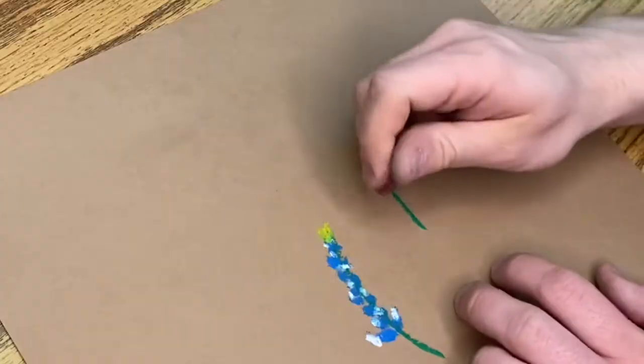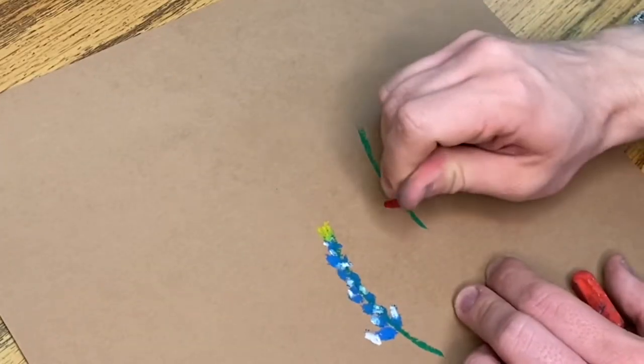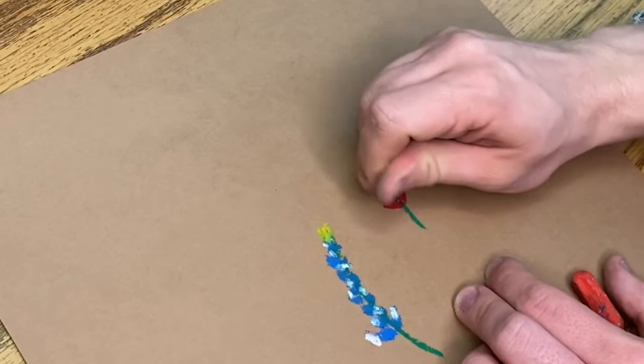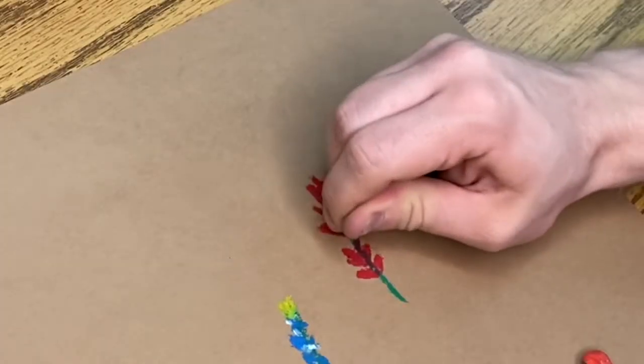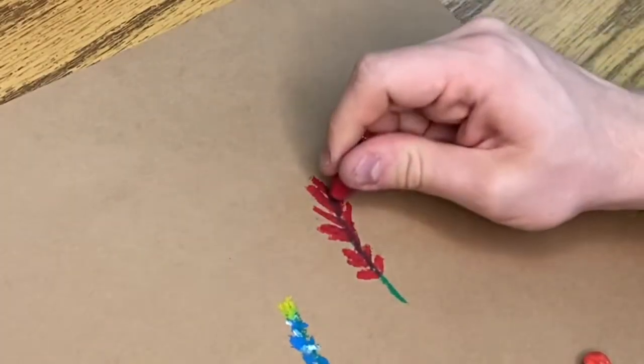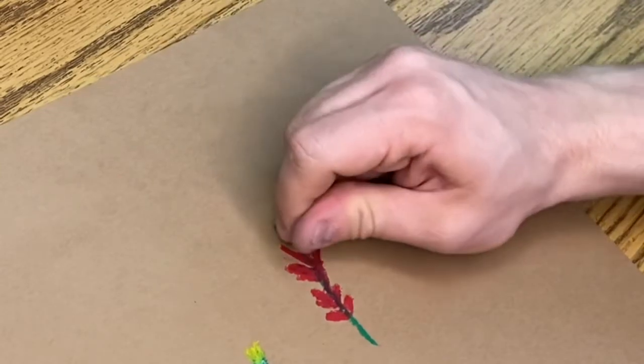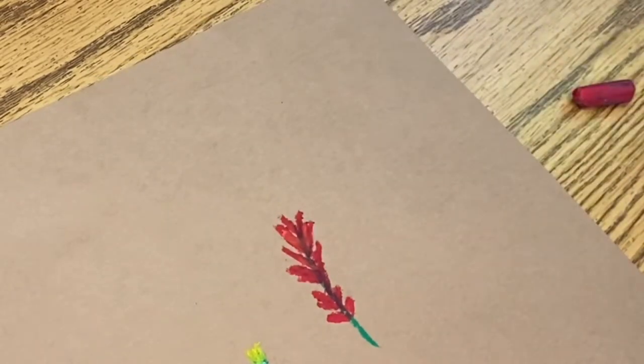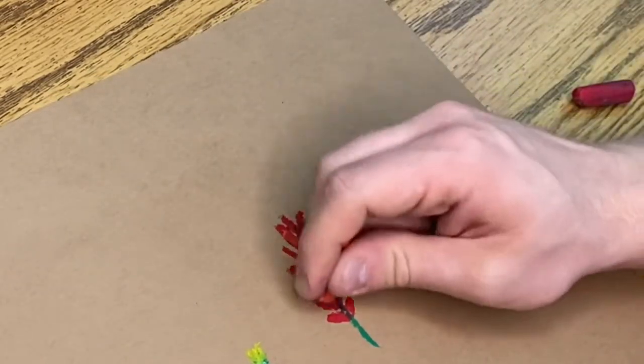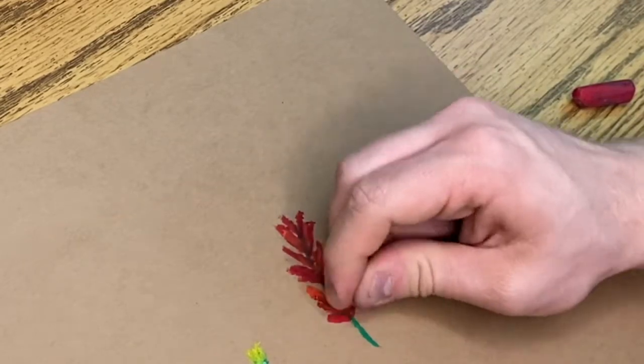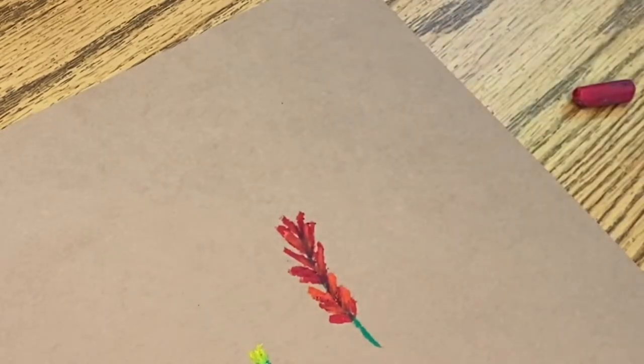I love the Indian paintbrush, and then I'm gonna go over it with 2 colors. I'm gonna use some red, but if you look closely at Indian paintbrush, there's a little bit of orange in them sometimes too. Just to make these pop a little bit, I'm gonna go over it with some orange. I used to have a backyard full of Indian paintbrushes.